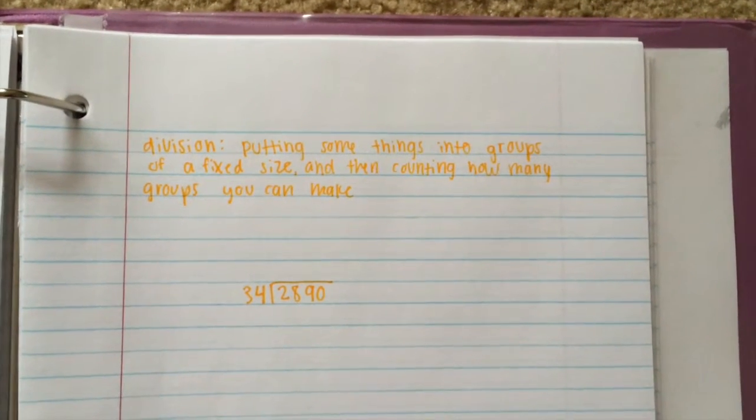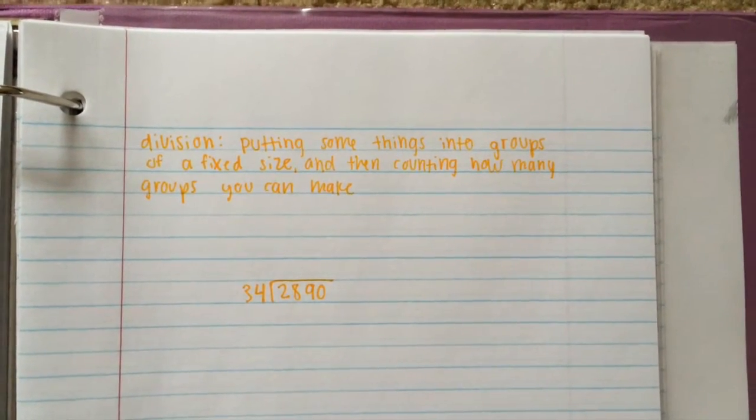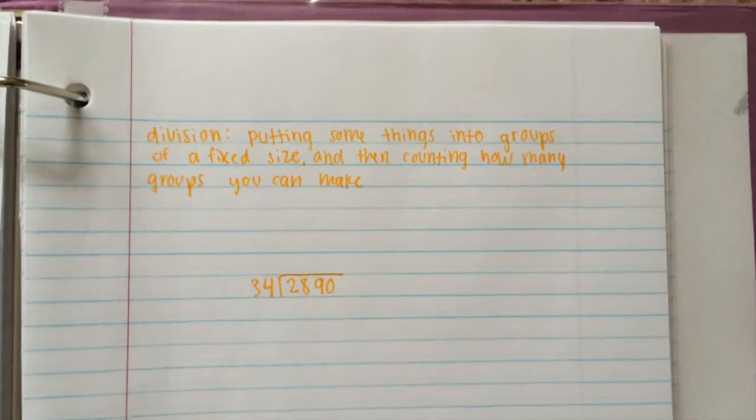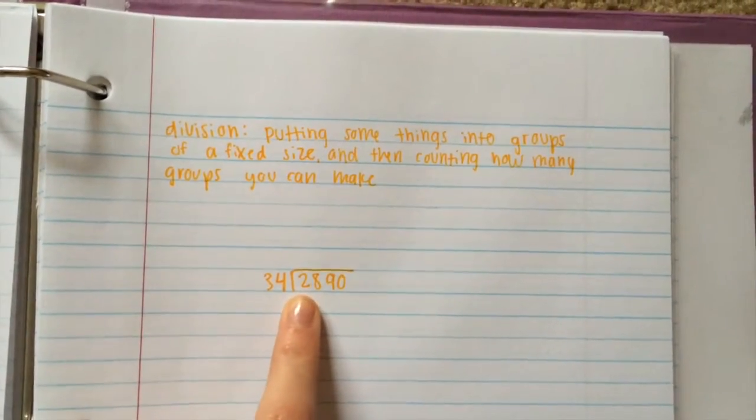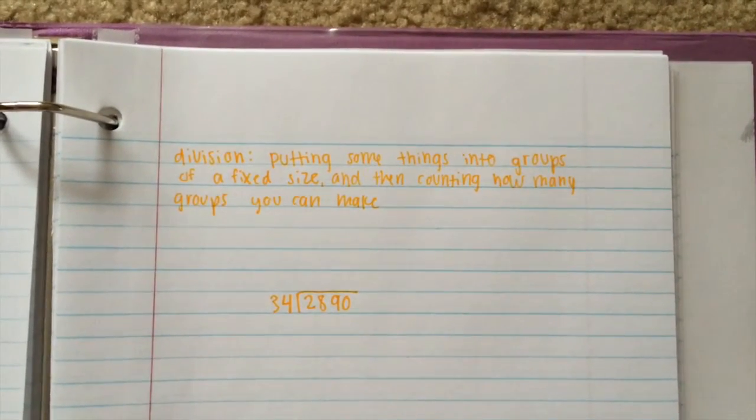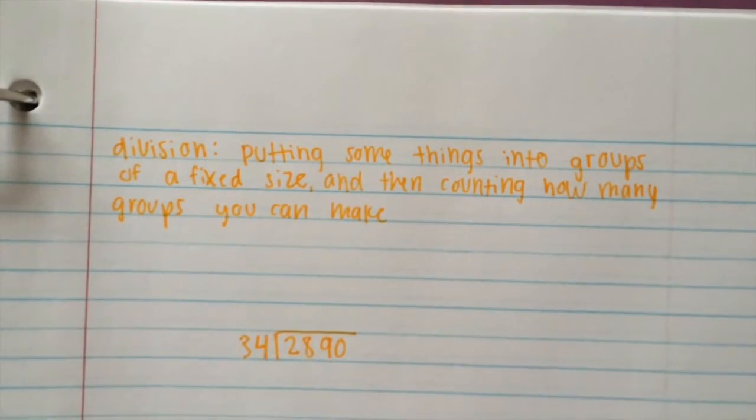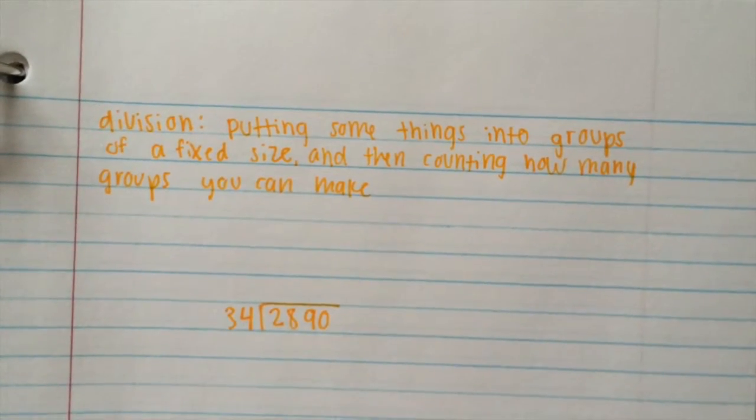Hi, my name is Jamie Weekly, and today I'm going to be teaching you why the algorithm that we use for division works when we try and use it to do this problem.